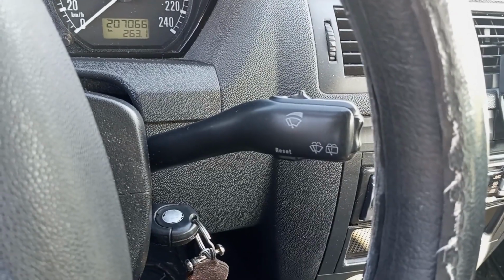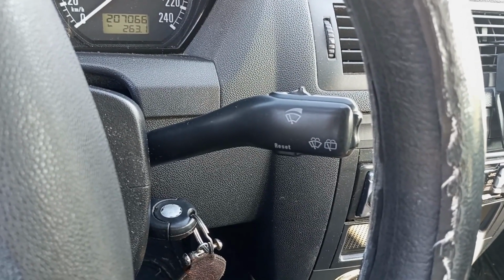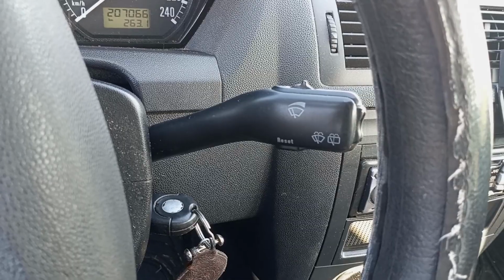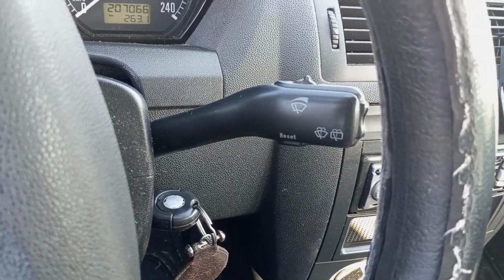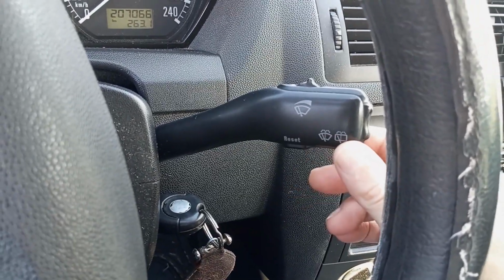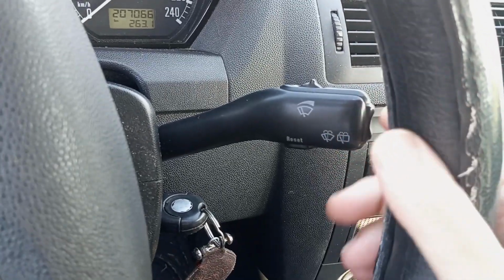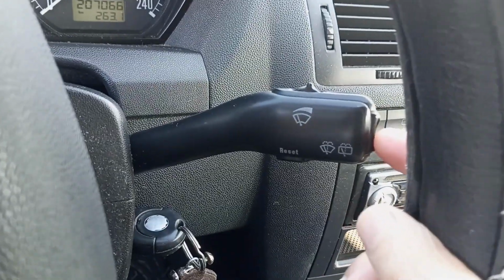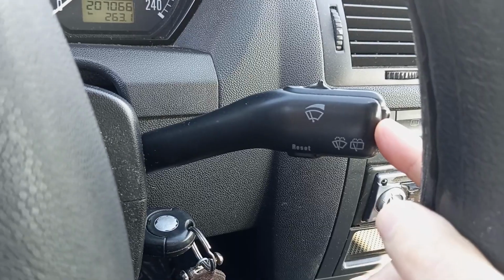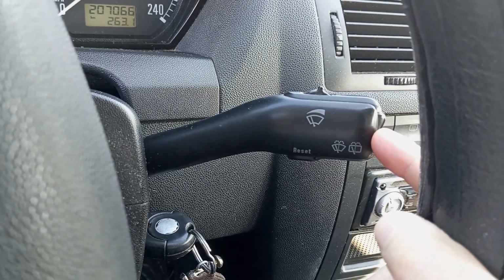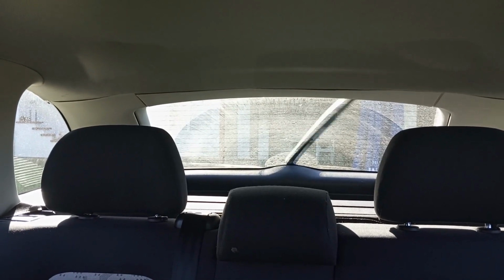And the last command is for the rear wiper. Again, this is a station wagon Skoda, so it has the rear wiper. Most cars don't, so you won't find this command and you won't be able to use it. To engage the rear wiper, you simply push the stock backwards like this. And as you can see, the rear wiper will start working.